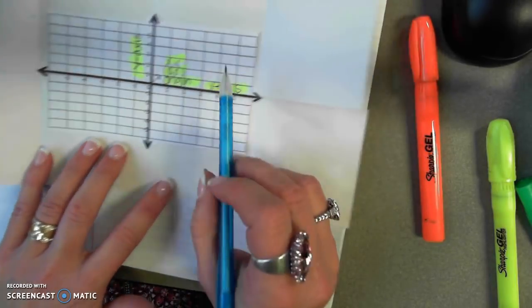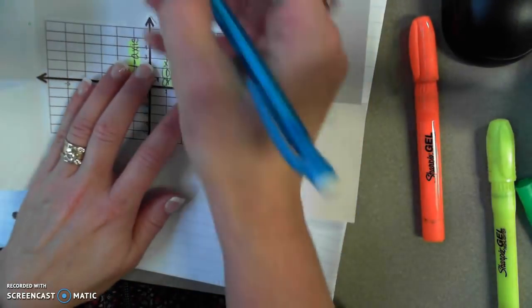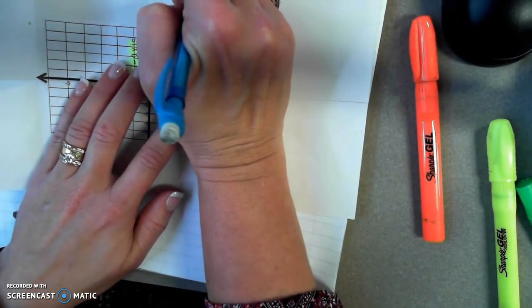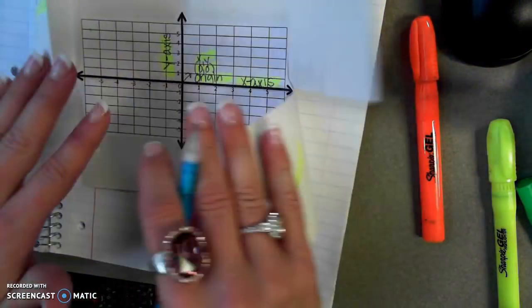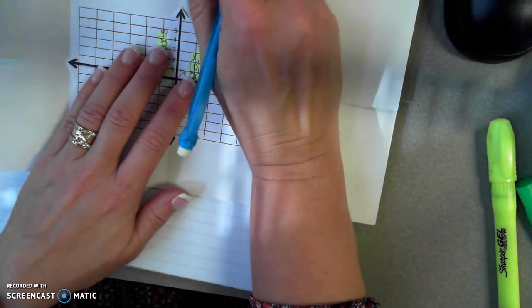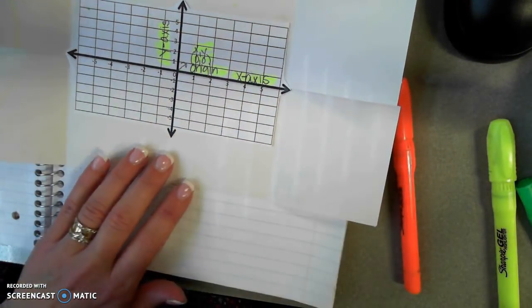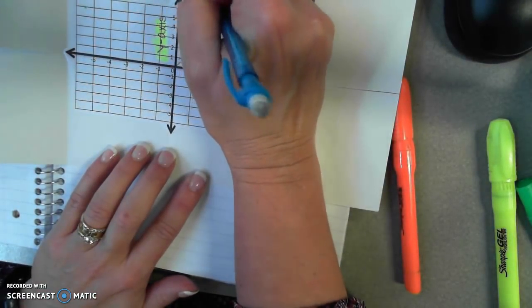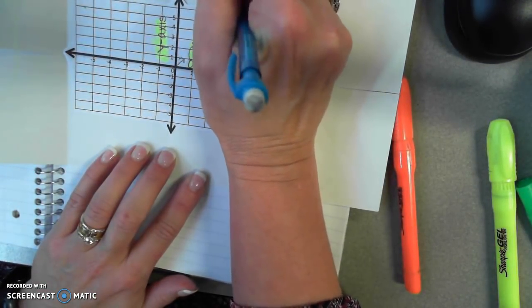So we're going to first start off with quadrant number 1. Now with quadrant number 1, you are going to have only positive integers, okay?